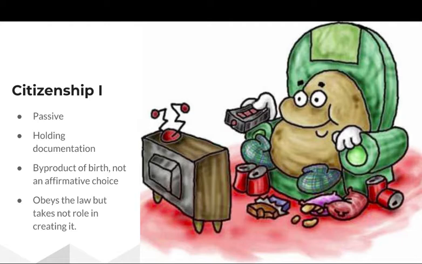Anyway, if you're a Citizen 1, you obey the law, but you take no role in creating it. So these are the people, like this picture says. This is a good representation of what a Citizen 1 is. Just kind of sitting there. You're a citizen because you were born somewhere. You don't really care about shaping the law. You're not actively trying to do anything to make your voice heard. It's just, okay, I was born here. I'm a citizen here. What's the rest of my life? Okay?